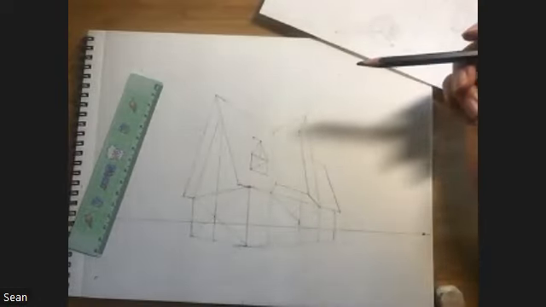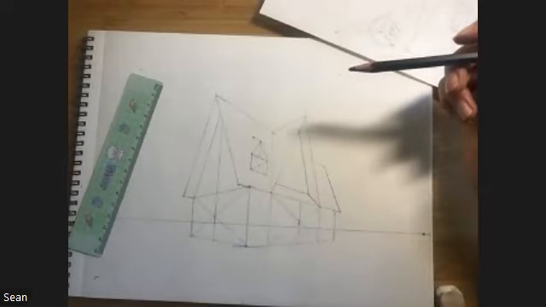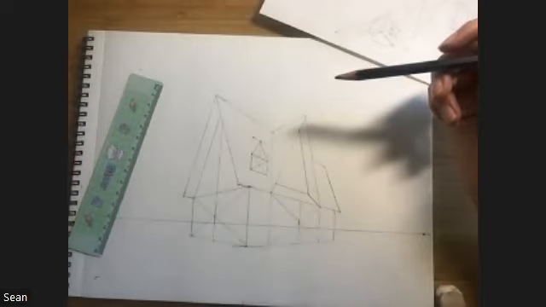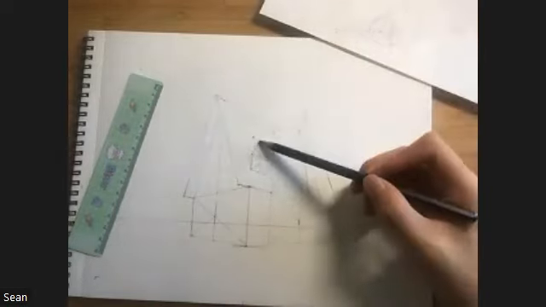I think, using the ruler, the lines aren't quite the same. But never mind. Mine look the same.